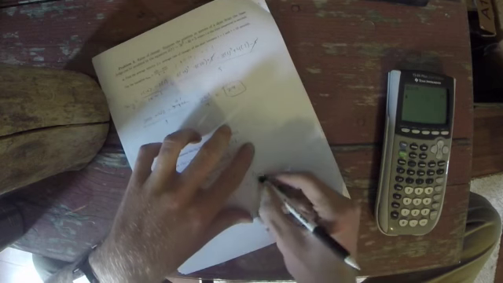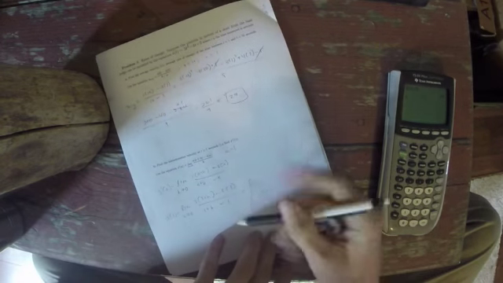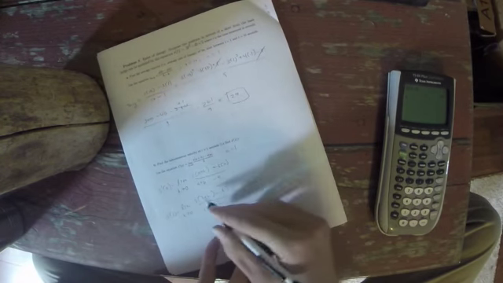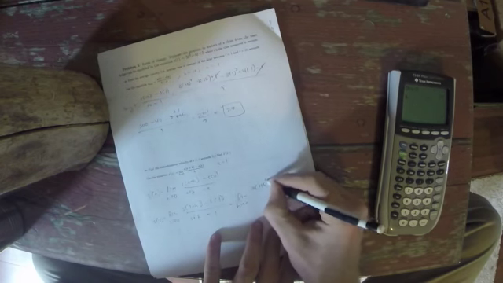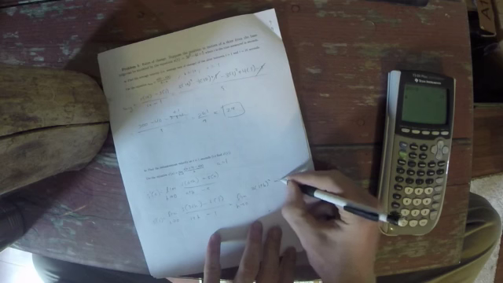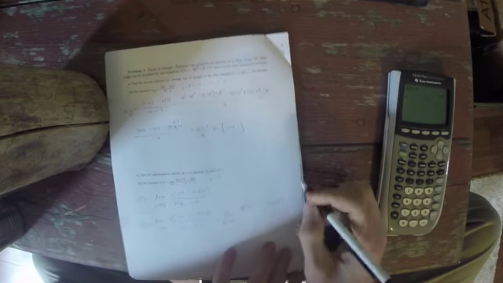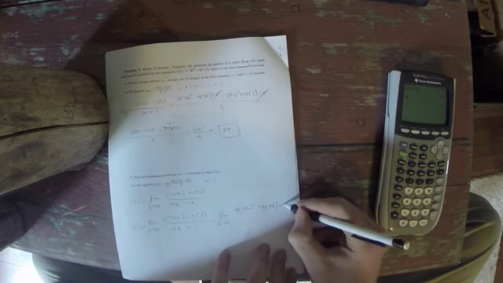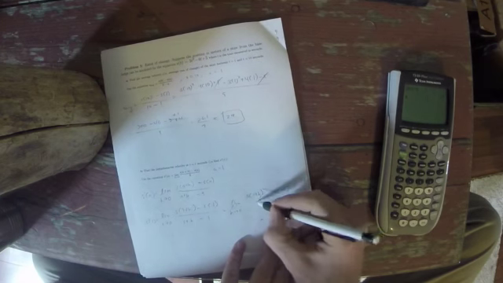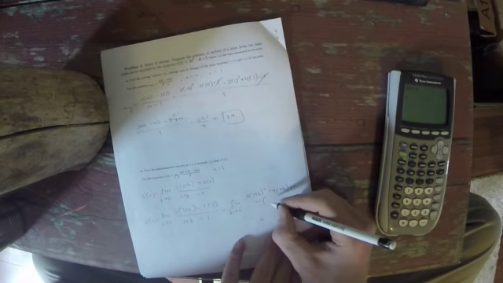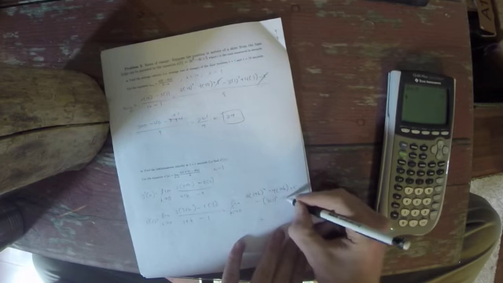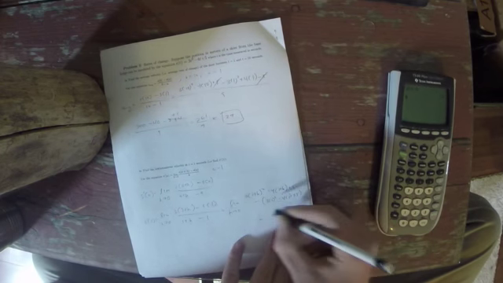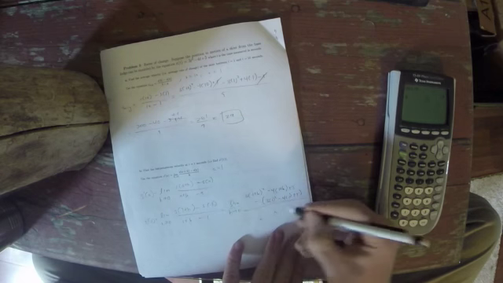So this is going to be the limit as h goes to 0. We're going to plug in 1 plus h to our function. So this is going to be 3 times 1 plus h squared minus 4 times 1 plus h plus 5. Then we're going to have to subtract s of 1, which is going to be 3 times 1 squared minus 4 times 1 plus 5. This is all going to be over h.